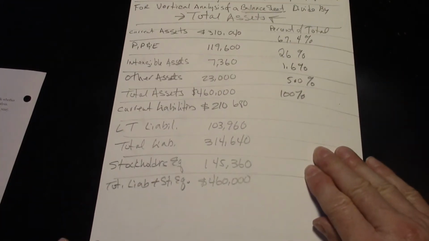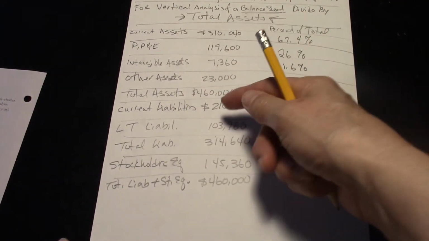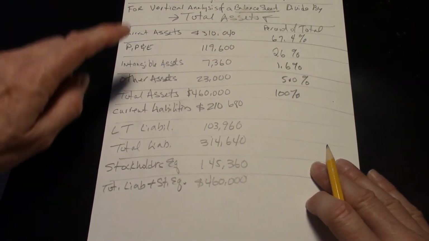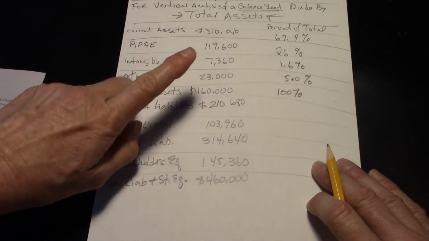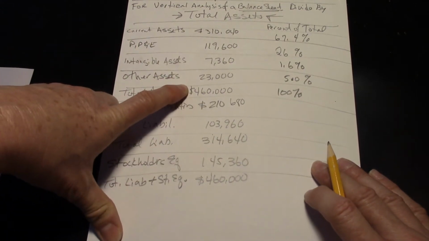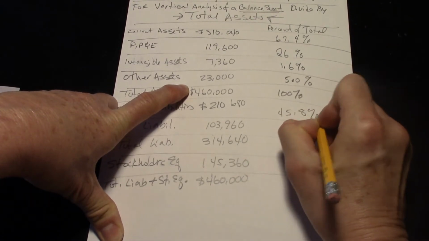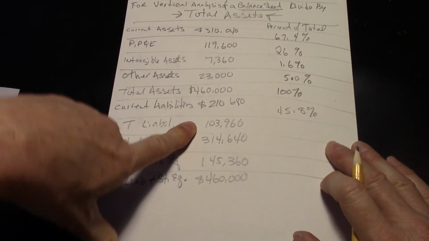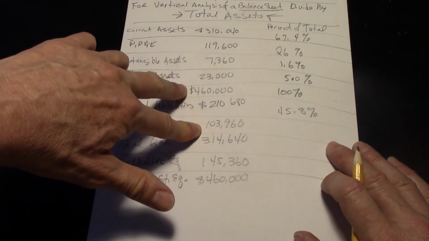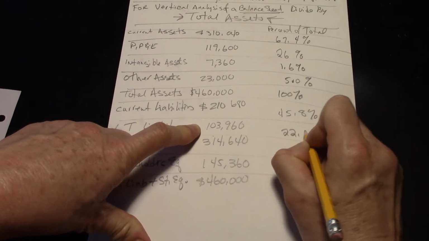Now we want to know, well, what percentage are the liabilities and equity accounts of total assets? So you don't switch over and just start dividing by liabilities or something. Just keep dividing by total assets. So 210,680 divided by 460,000 is 45.8. Okay. Long term, 103,960 divided by 460,000 is 22.6%.